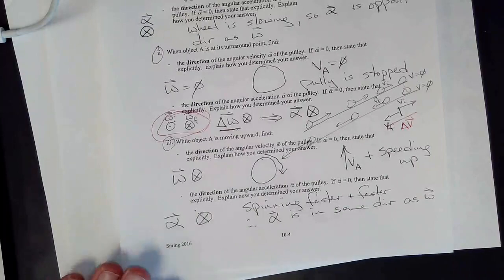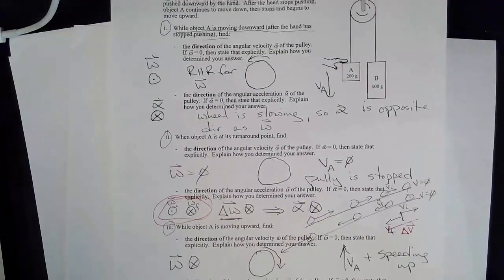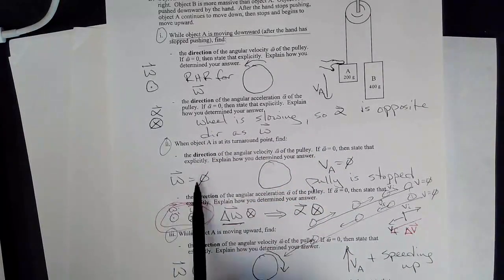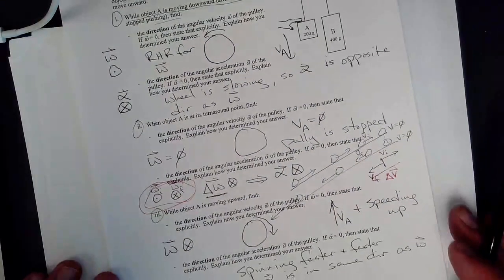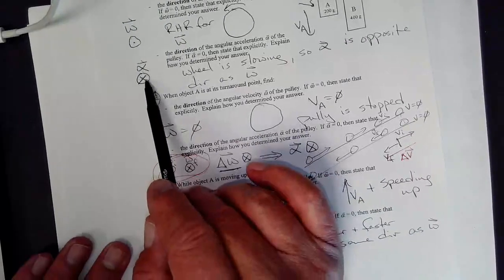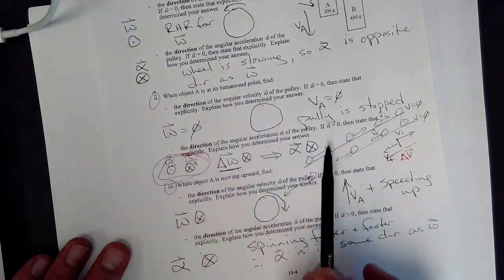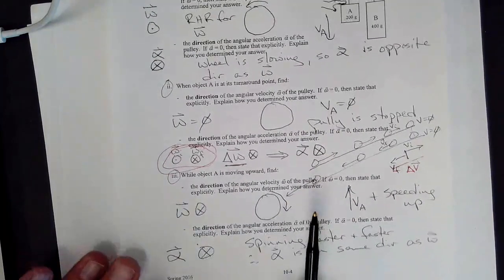Now, I want you to notice something. Omega changes from out of the page to 0 to into the page. It goes through a turnaround. But throughout this whole motion, I find that alpha is always into the page. Into the page here, into the page at the turnaround point, into the page when A is going back up.